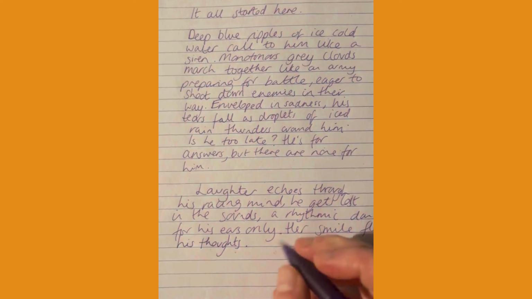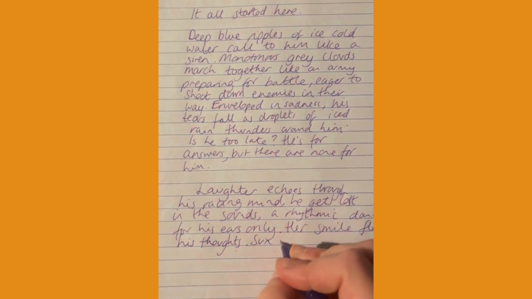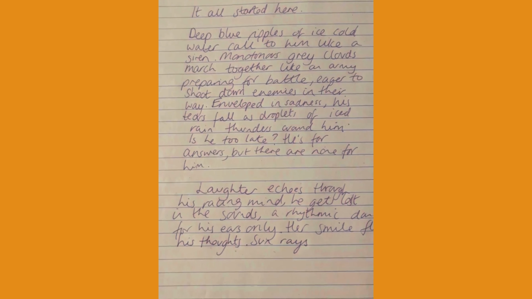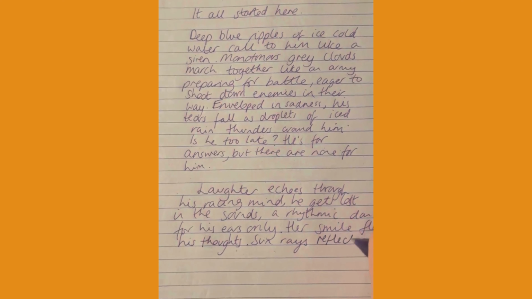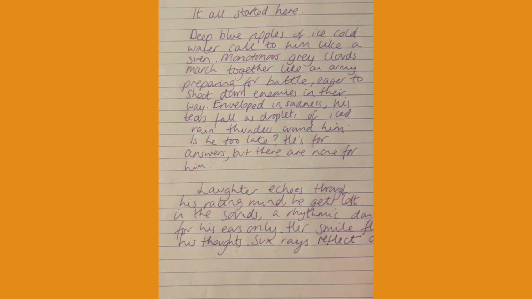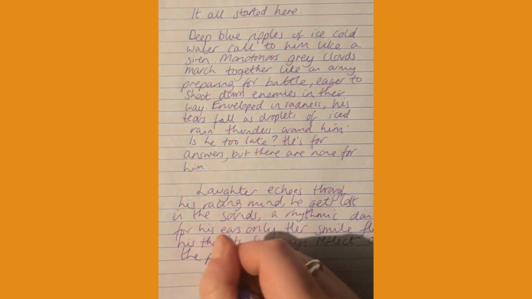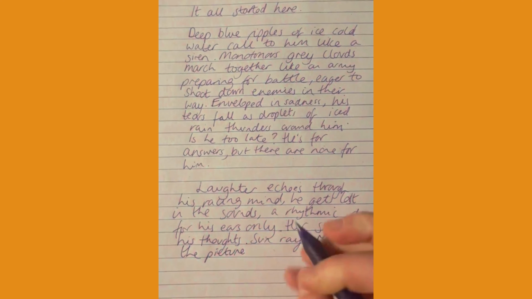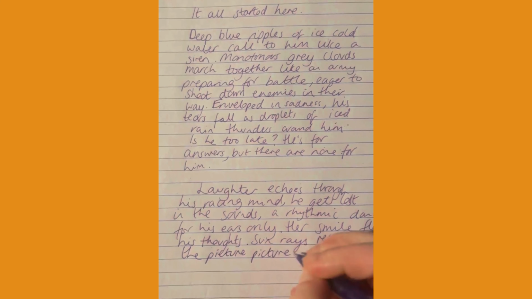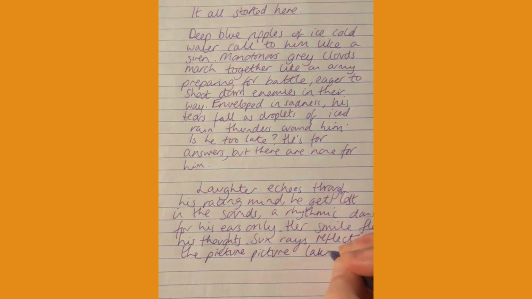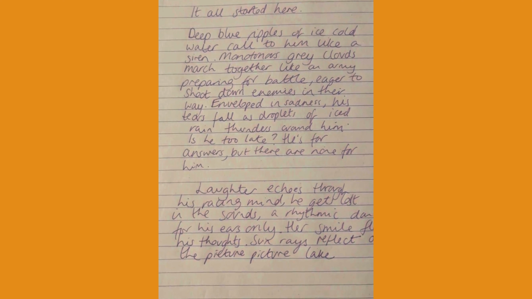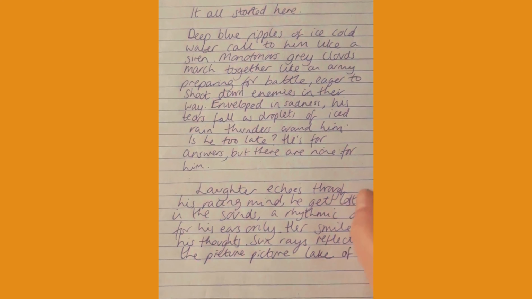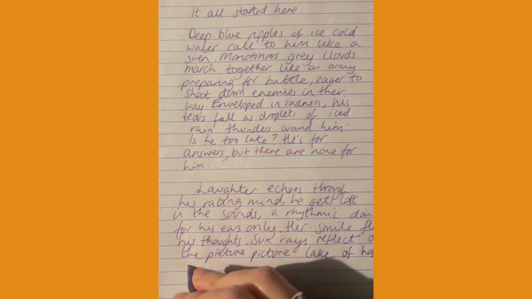I may look at things like the setting in here as well. So sun rays reflect off the picture perfect lake. Again, it's really clear that I'm not describing the image as it currently is, and I'm not talking about the same paragraph. I'm not saying the same things. I've actually gone with a contrast.